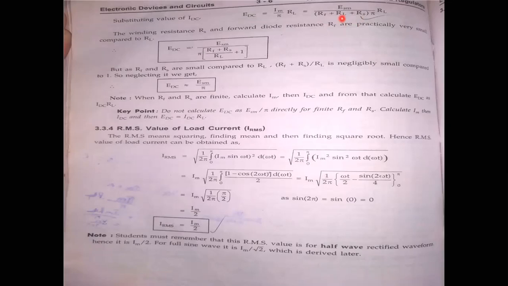Because RL is in the order of kilo ohms or mega ohms. RF and RS are very small values, less than 100 ohms. It doesn't affect the value of output voltage much. Therefore, RF plus RL plus RS is nearly equal to RL. So RL gets cancelled. Therefore, you get ESM by pi. ESM by pi.